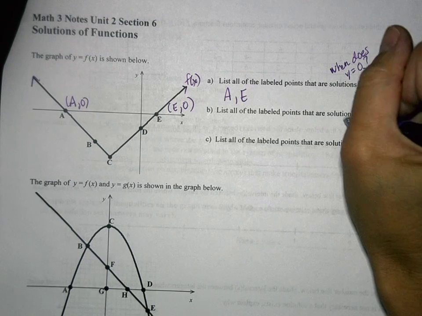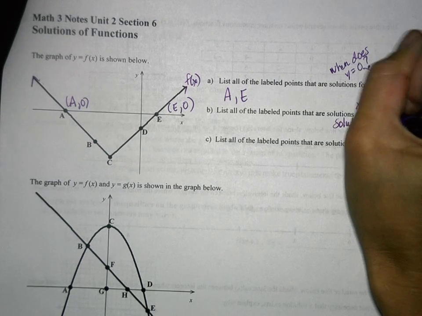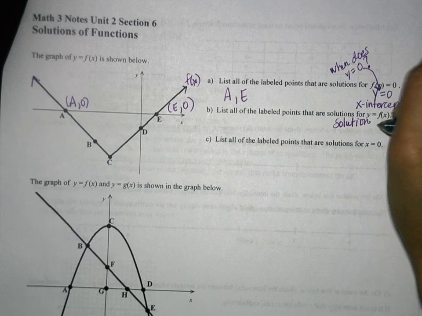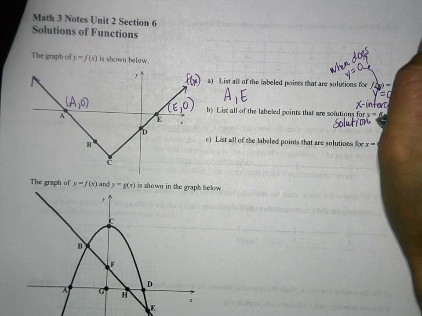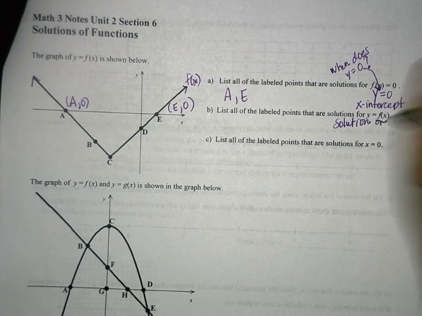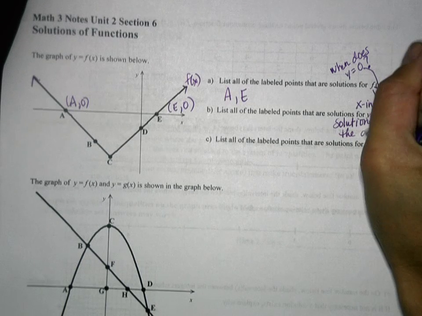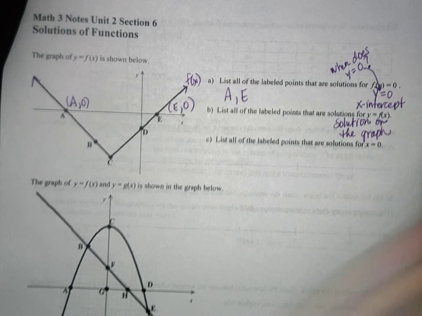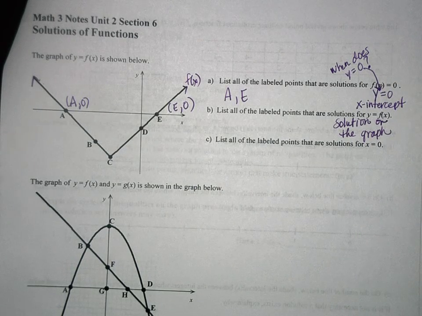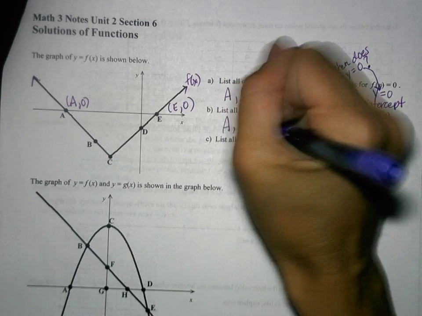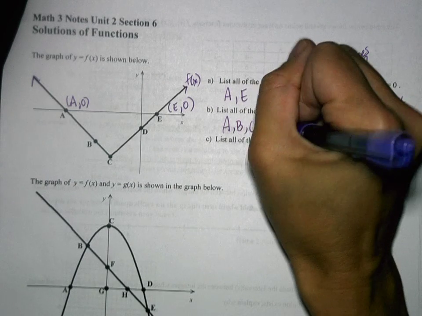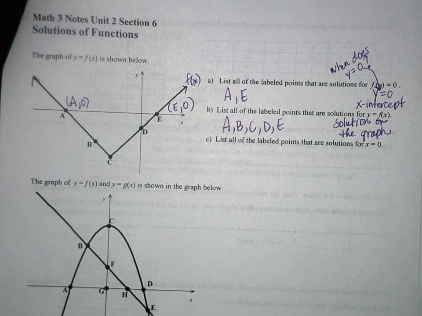So we're going to write here, to remind ourselves, solutions on the graph. So what are all the points on the graph here? Good. A, B, C, D, and E. All of those are solutions for y equals f of x.